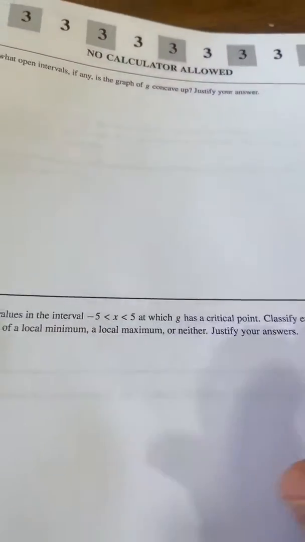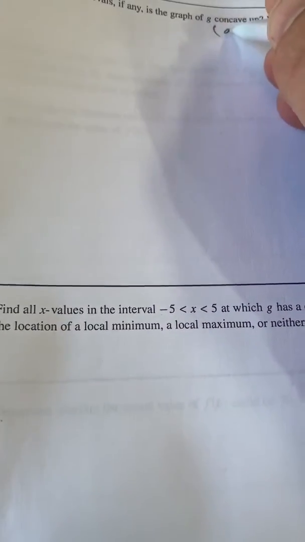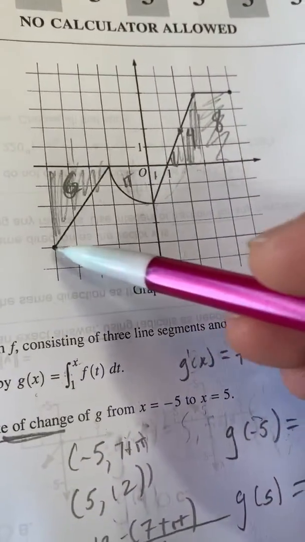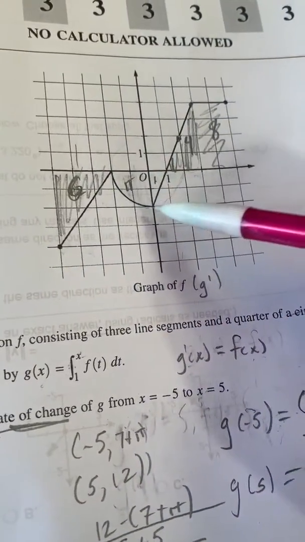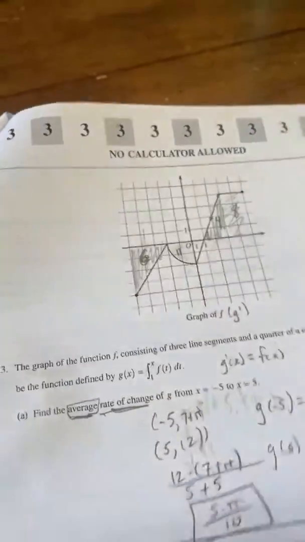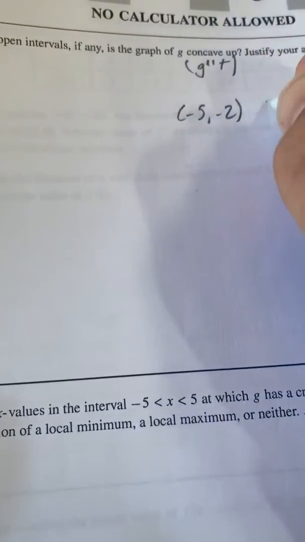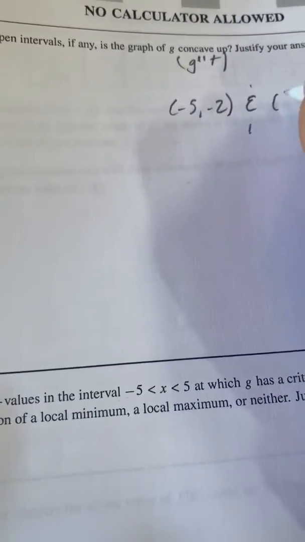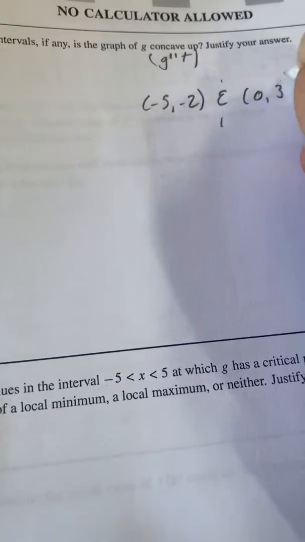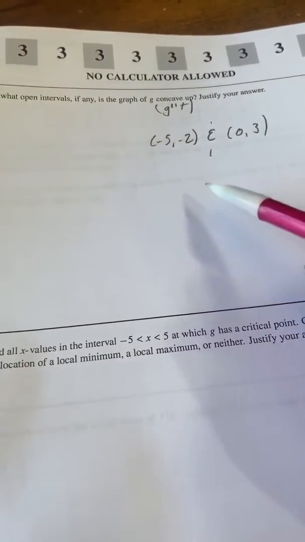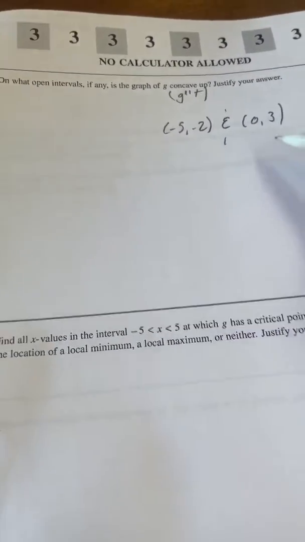Next problem says, on what open intervals, if any, is g concave up? So concave up is code for g double prime positive. And this is a picture of g prime, so g double prime will be the slope. Positive slopes occur from -5 to -2, and again from 0 to 3. So that'll be my answer there. So I'll go -5 to -2, and 0 to 3. And they ask for justification. I'm not going to write this out to take your time, but I would say these are all the places where g double prime, where the slope of g prime, is positive.